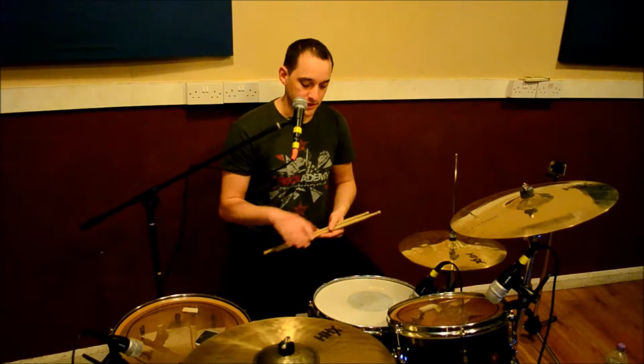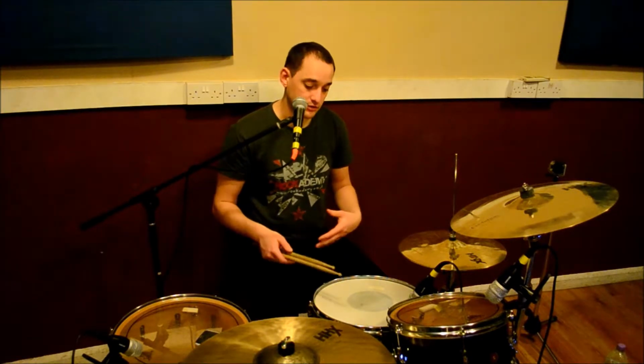Now, to get to the samba foot ostinato, the word ostinato I'm using to refer to a repeating pattern. Okay, so the bass drum as a pattern is going to be played on the first note of the paradiddle and the last note, so notes 1 and 4.